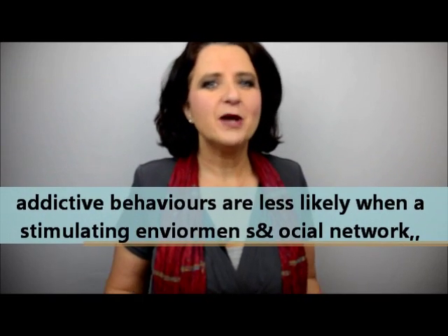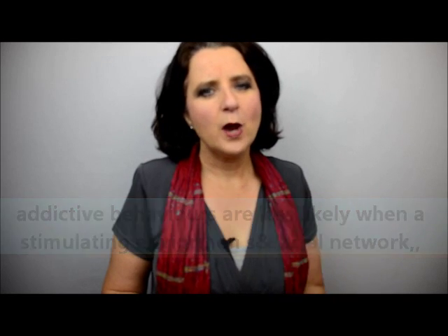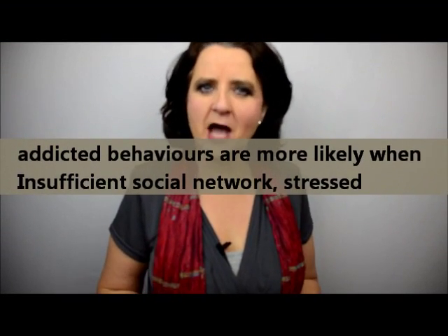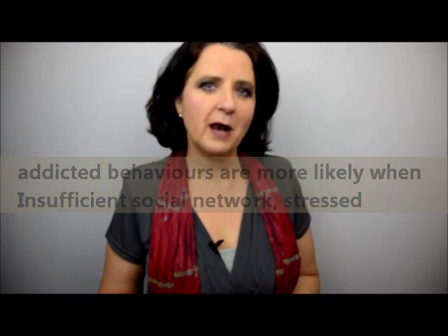So what this study showed us is that when we have a social network and we are in a pleasurable environment that's stimulating for us, we're not interested in addictive behaviours. But when we're in a situation that's stressful, perhaps we don't have a good support network, or we're not in a pleasurable place, we're in quite a painful place, then we're more likely to partake in addictive behaviours.